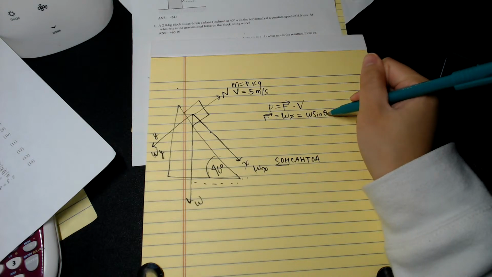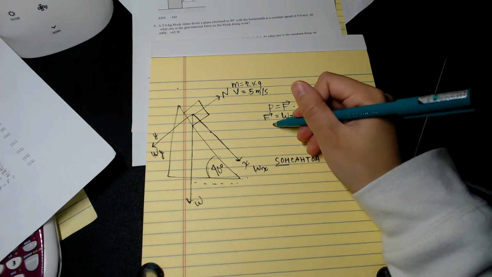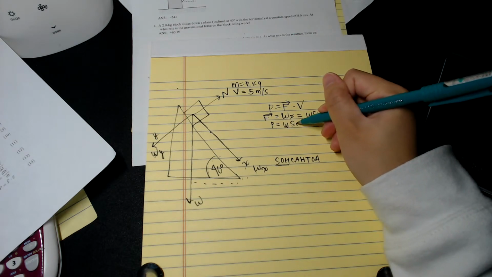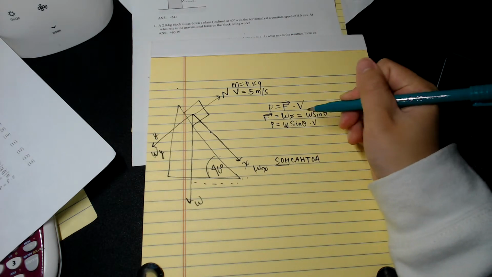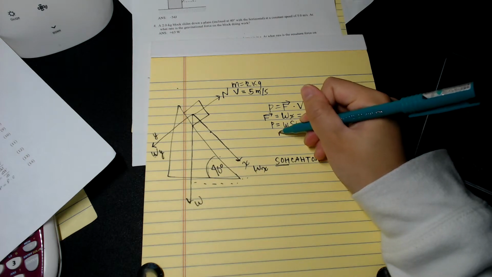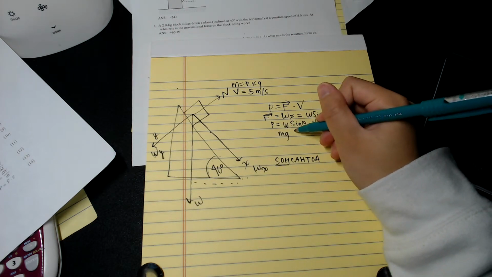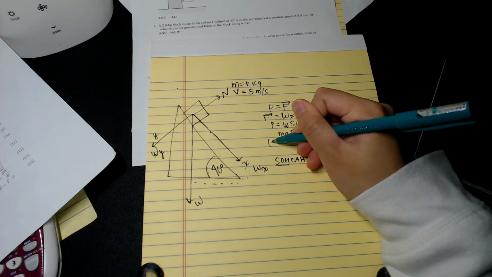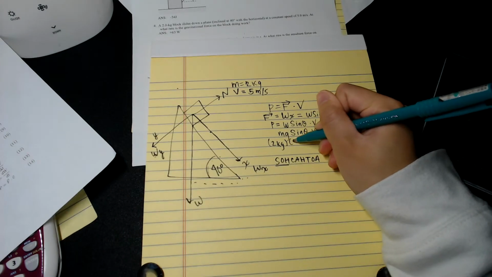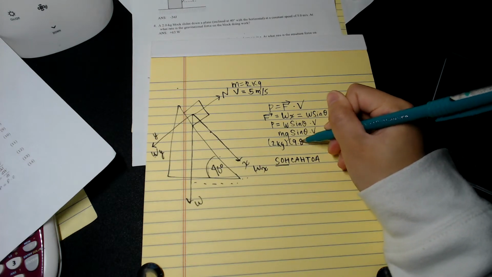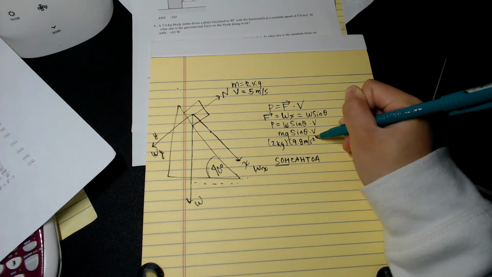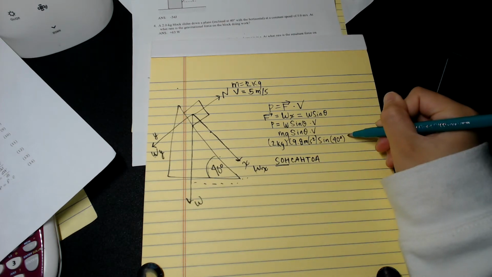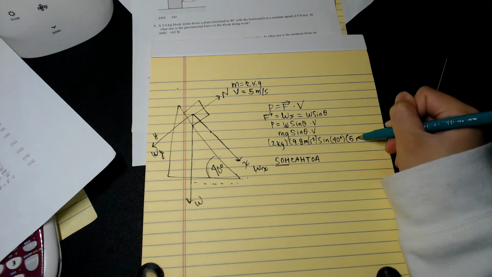Now plugging this back into this original formula, we now have P equals W sine theta times velocity, where weight is mg, which is a known formula, and sine theta times v. M is 2 kilograms. G, which is gravity, is always 9.8 meters per second squared. Sine of theta, which is 40 degrees, times our velocity, which is 5 meters per second.